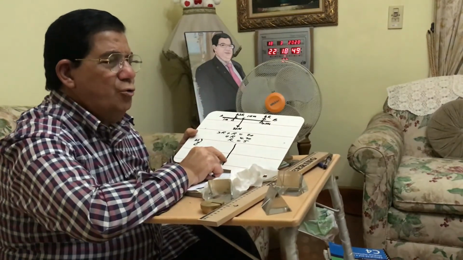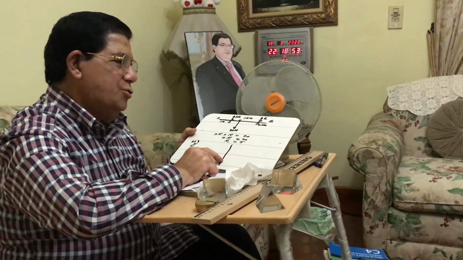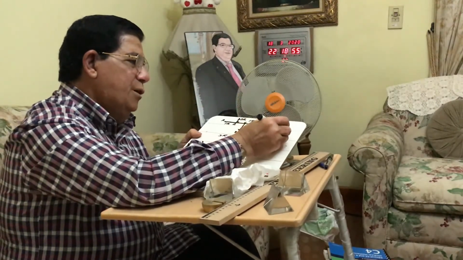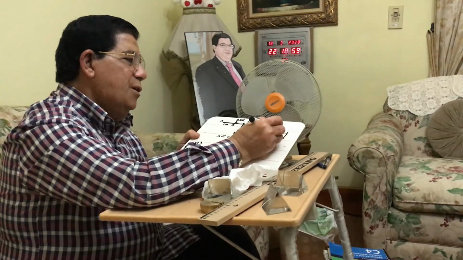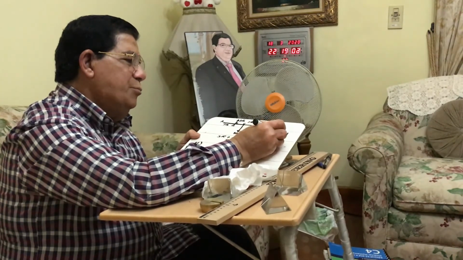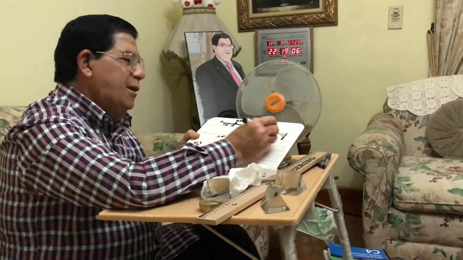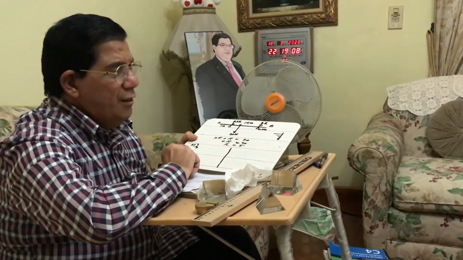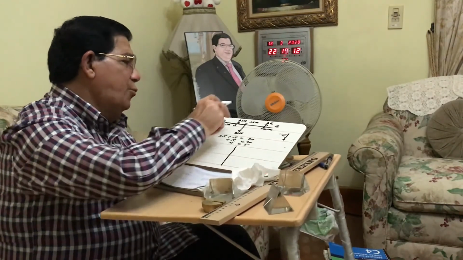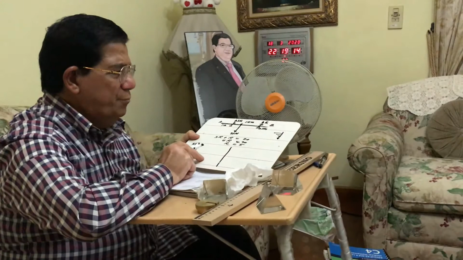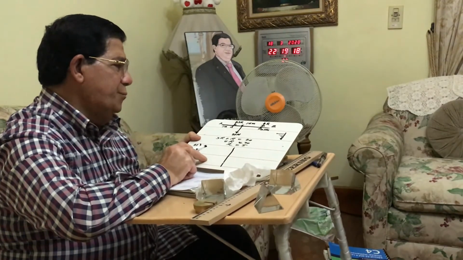Because its distance is 0, and moment is force times distance. If the point is on the line of the force, then it has 0 moment. Therefore, when we take moments about C, I don't include the force at C.